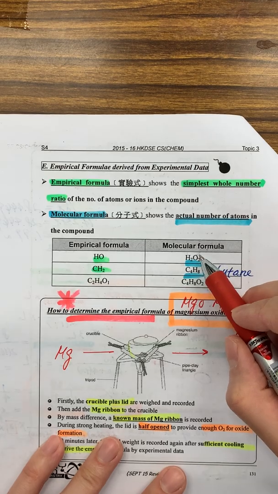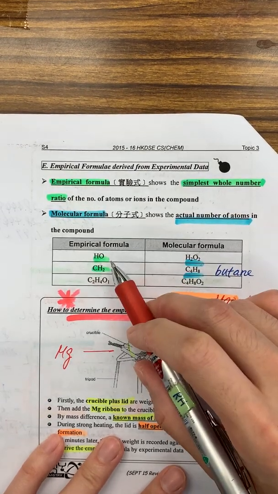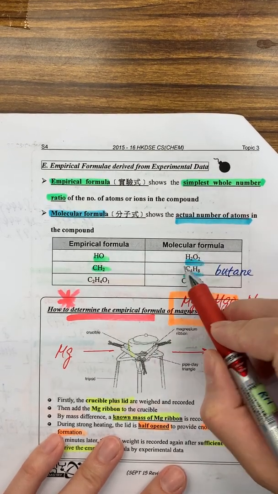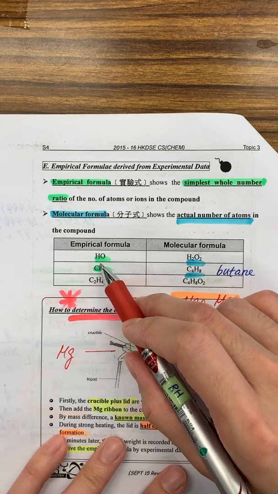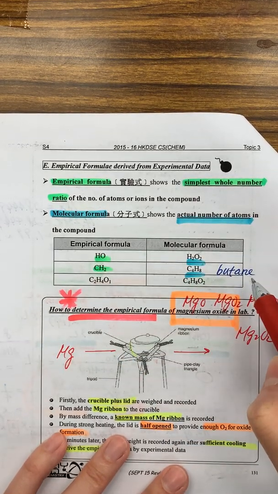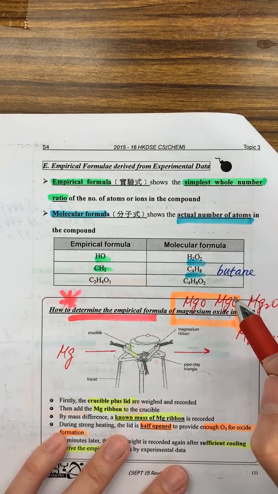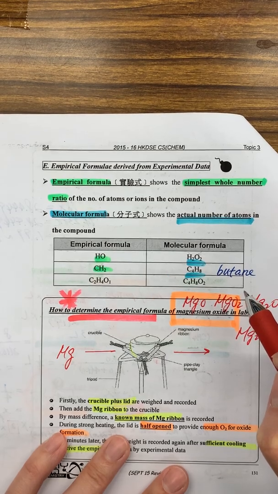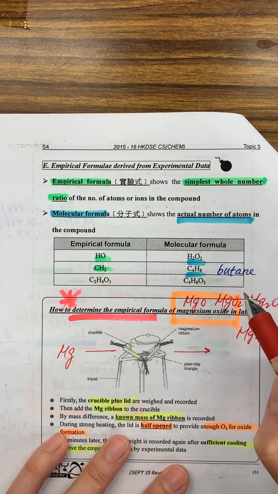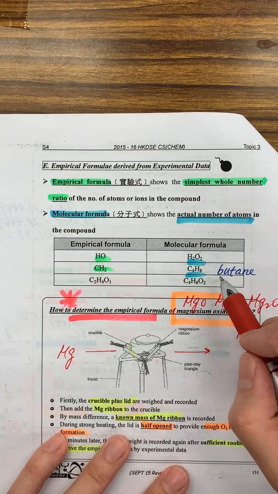Now, hydrogen peroxide, H2O2. This is the molecular formula, right? Then what is the empirical formula? The ratio 2 to 2 can simplify to 1 to 1. So the empirical formula for H2O2 is HO. How about butane? If 1 carbon, we begin with methane. How about 2? Ethane. How about 3 carbons? Propane. How about 4 carbons? Butane.